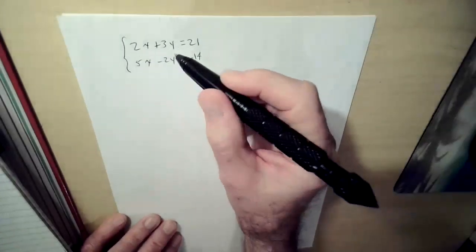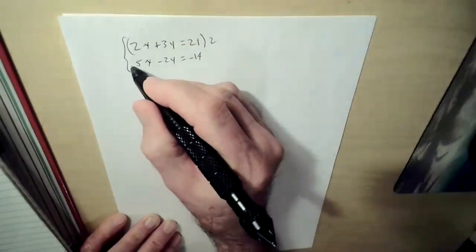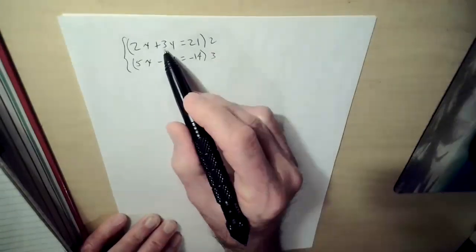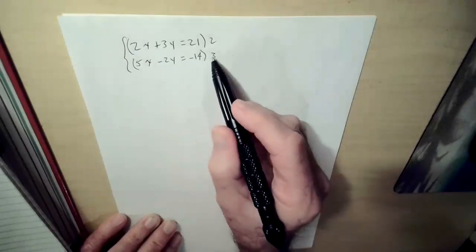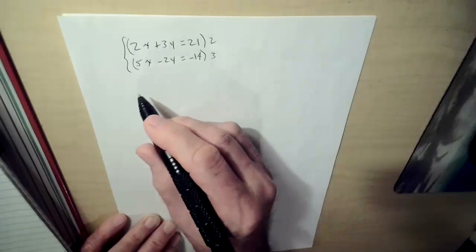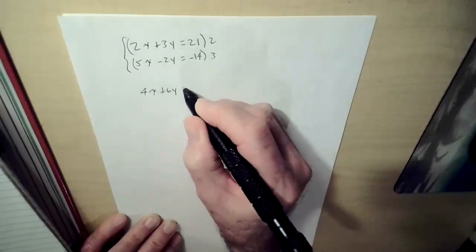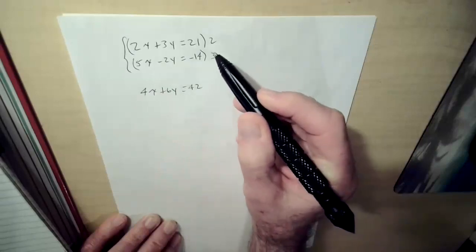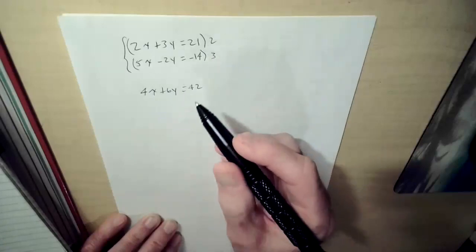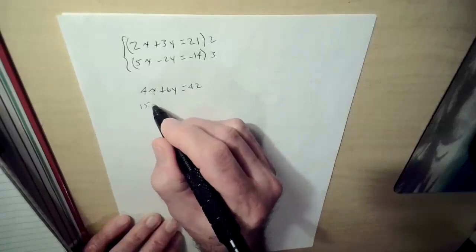Let's try to eliminate the y here. Numbers are smaller. It doesn't make any difference. So we'll multiply this one by 2, this one by 3. 2 times 3 is 6, and 3 times negative 2 is negative 6, so there we can eliminate those. So we get 4x plus 6y equals 42. Is that right? 4x, 6y.